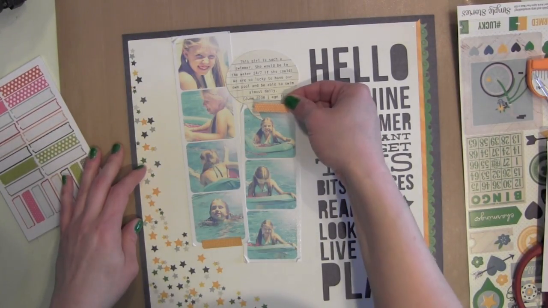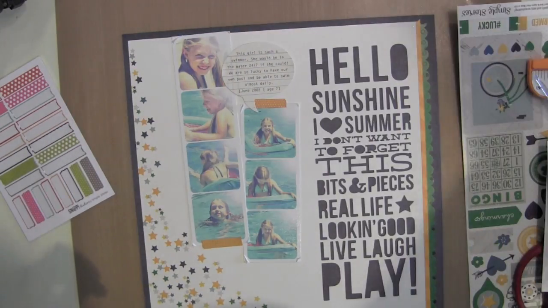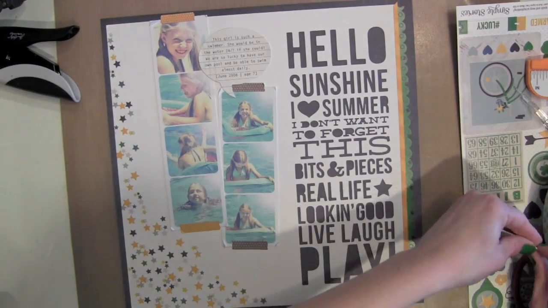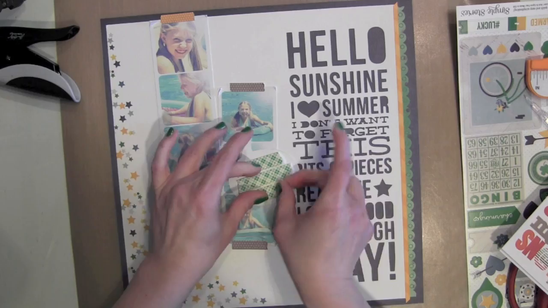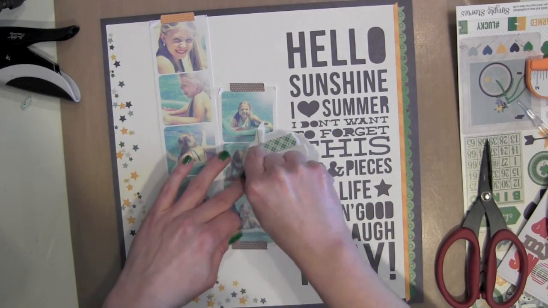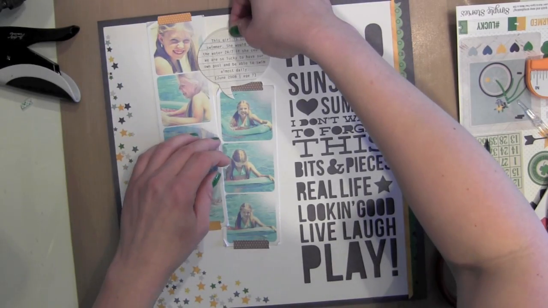So I printed my photos, and then I curled up the edges a little bit because they look like photo strips, and I always like curling the edges to give a little bit of distressing. And then I attached them with some of those faux washi tape stickers from one of the snap sets.